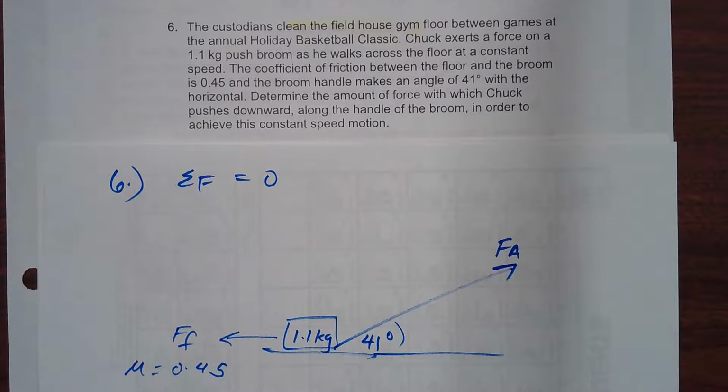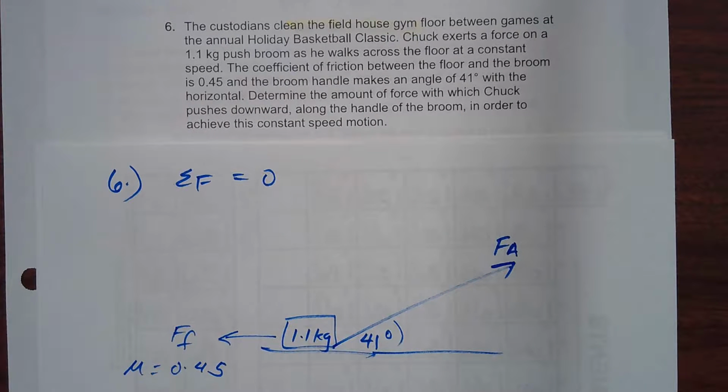Okay, so these are the variables that are given here. All right, what are we looking for? Determine the amount of force with which Chuck pushes downward. So you're looking at the force that he pushes downward along the handle of the broom in order to achieve this constant speed motion. Okay, what force is that? It says the downward force, FG.